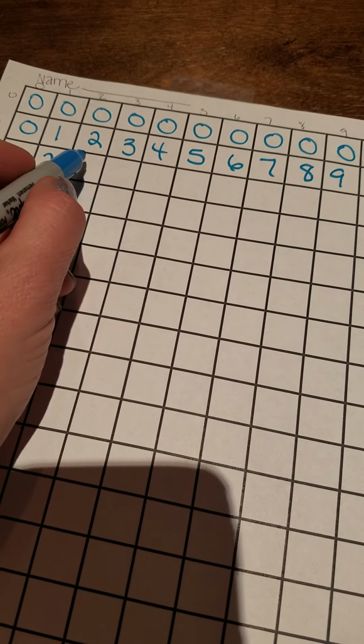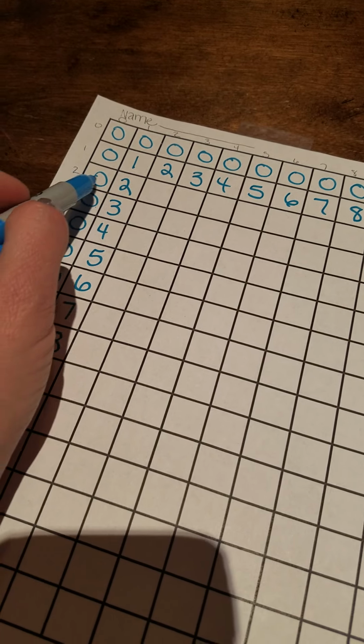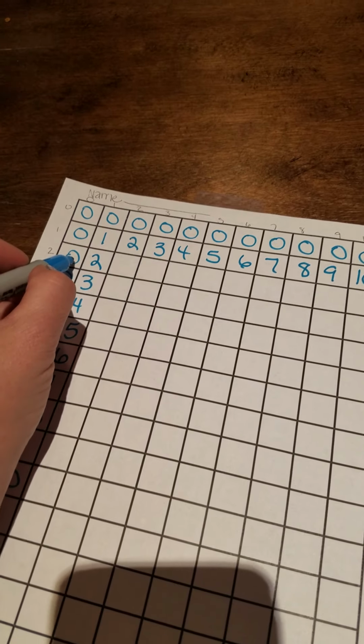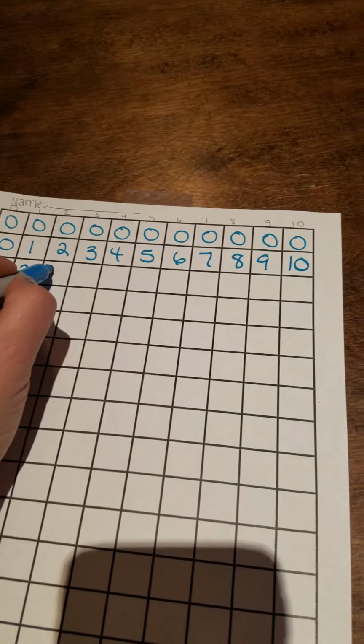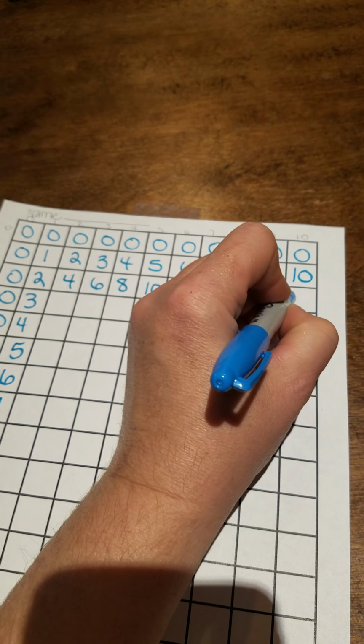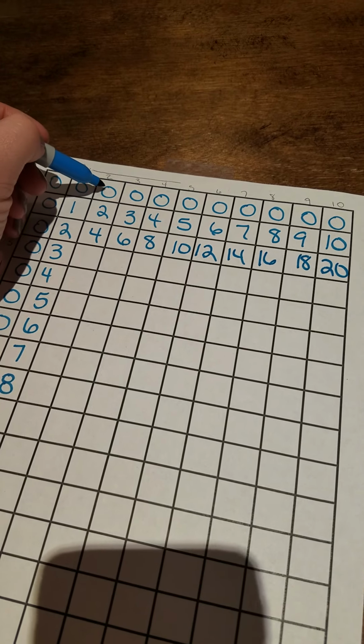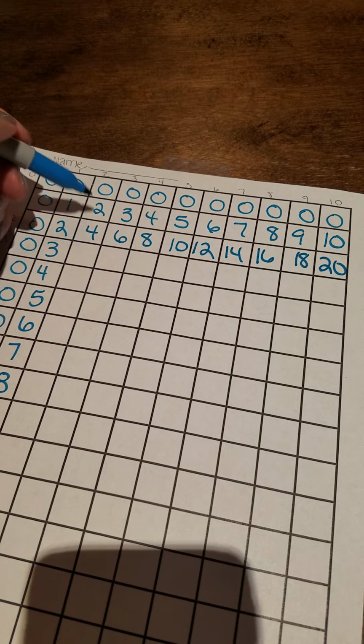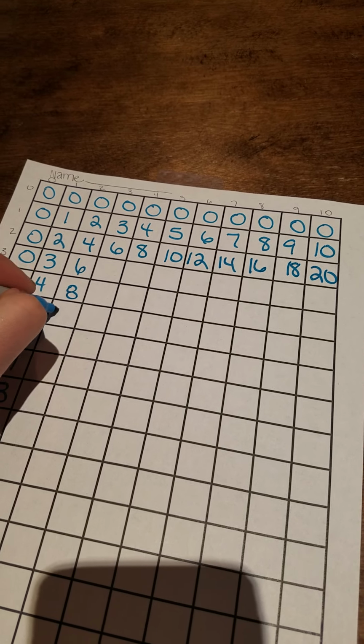Okay, so now we've got our 2's. So multiplying by 2 is just like counting by 2's. It's just doubles facts. Now you've already got 0 and 2. So we're just going to fill in the rest of these. Okay, and same thing here. Now we've already got 0, 2, 4. So we're just going to keep on going.